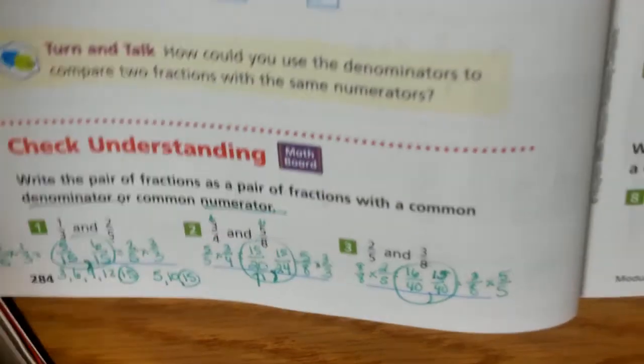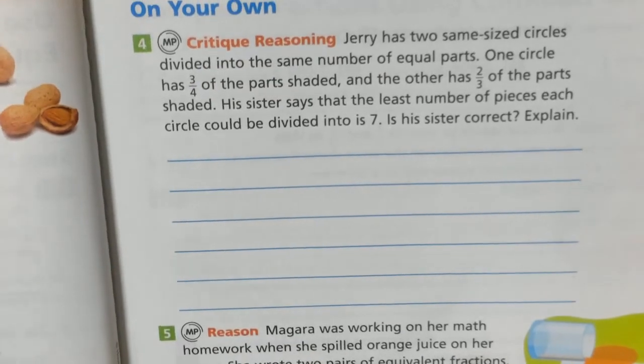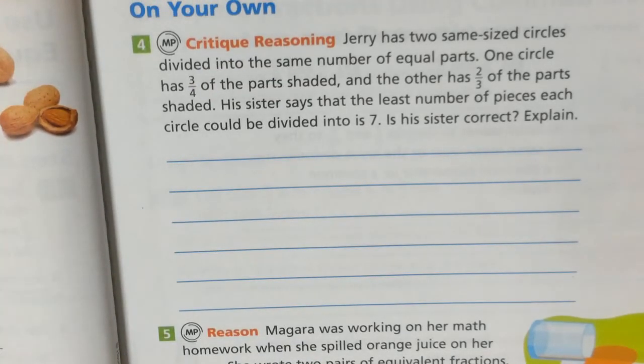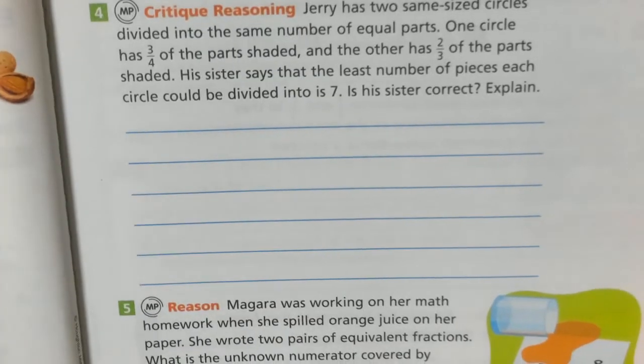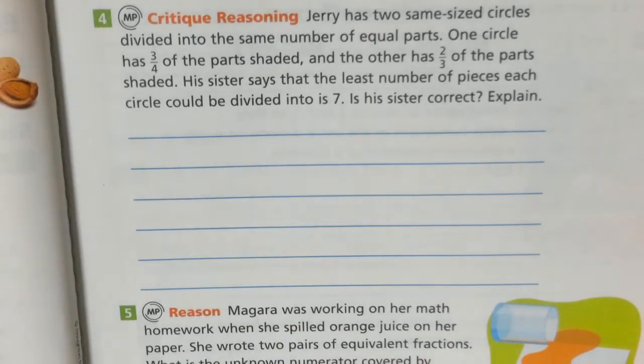All right, so now we're going to move to the on your own section. Now remember, when we get to this part, if you choose to do it independently, that is perfectly fine. If you want to stay right with me, that is great as well. You choose whichever you feel the most comfortable doing.